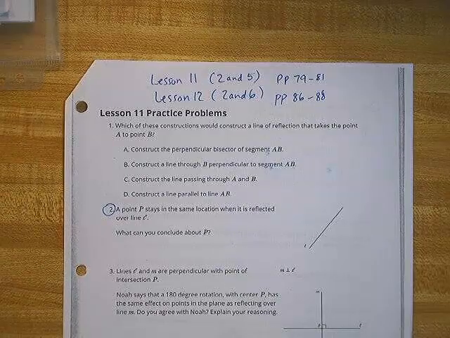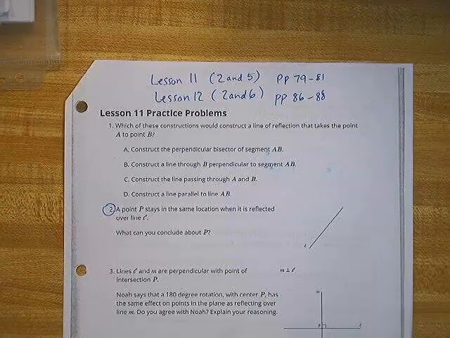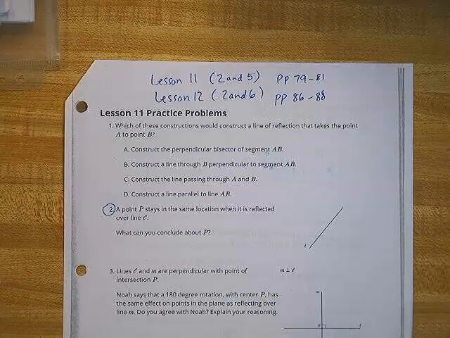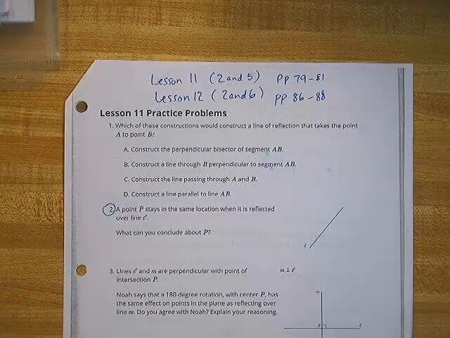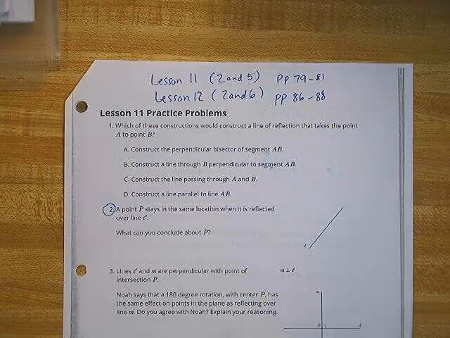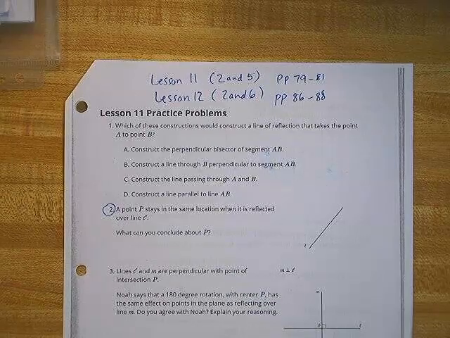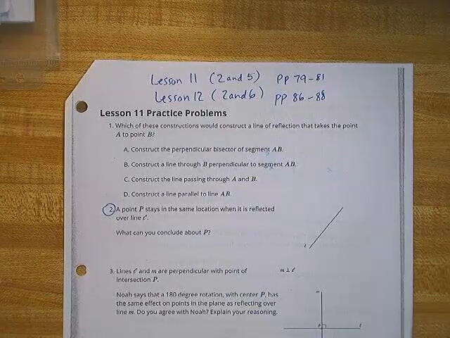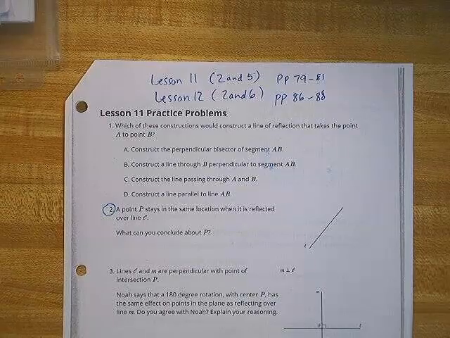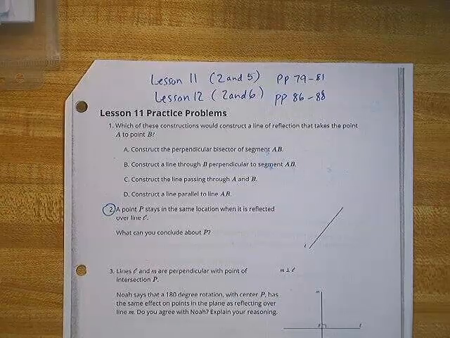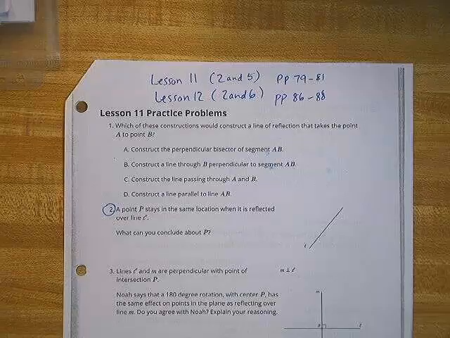So in this video, I'm going to cover 4 problems, 2 from lesson 11, practice problems 2 and 5, and then lesson 12, practice problems 2 and 6. If you would go ahead and complete those 4 problems and then turn the video back on, and then we'll go through those.